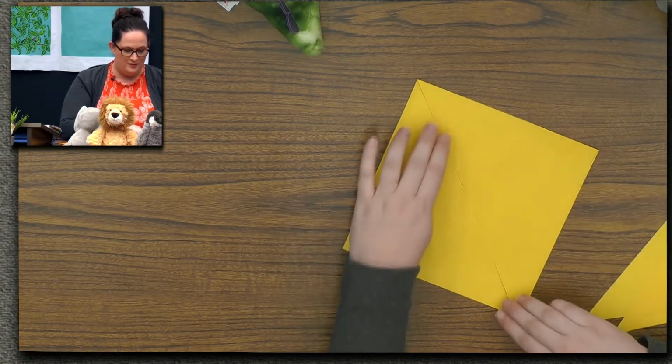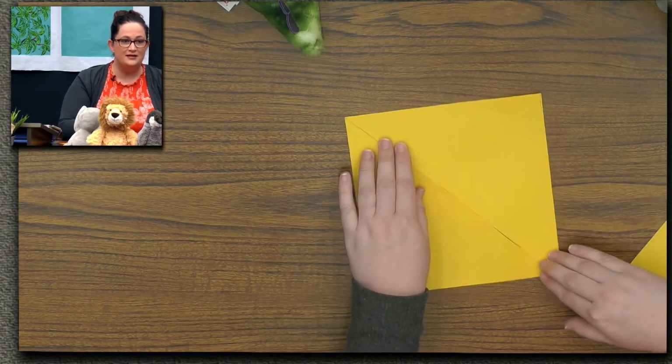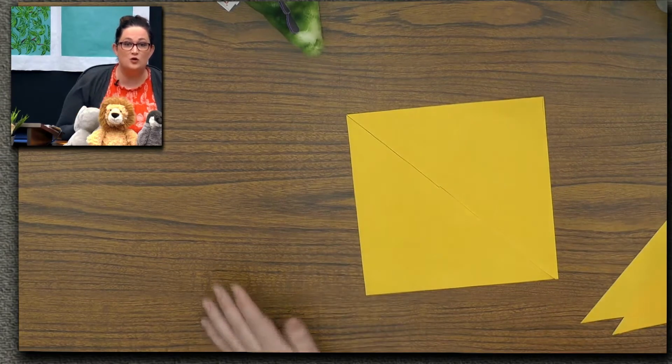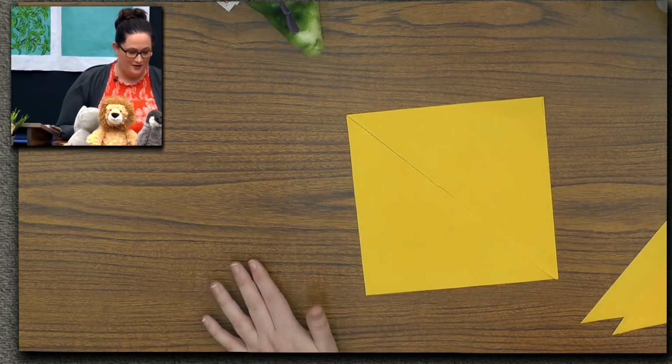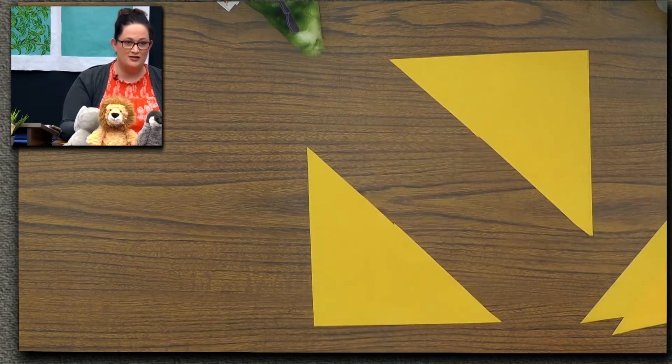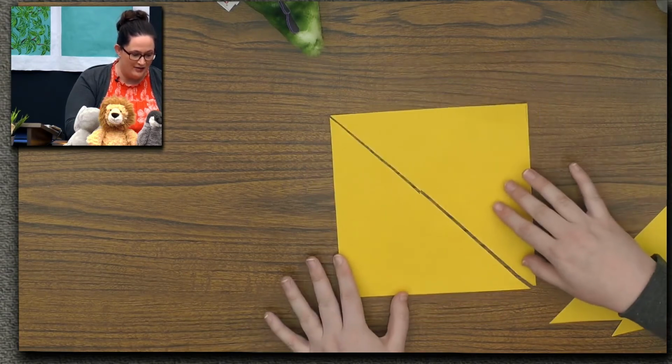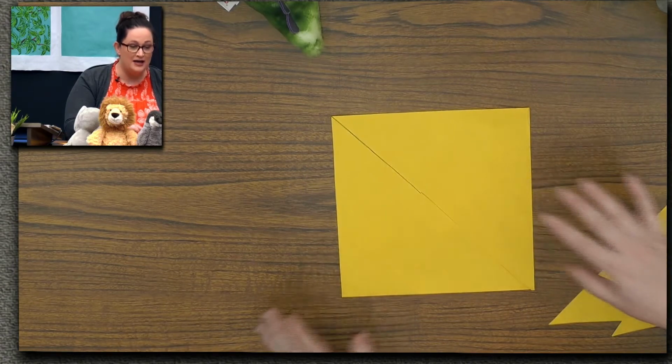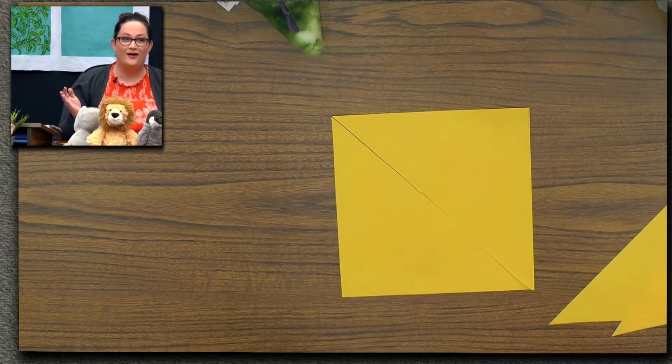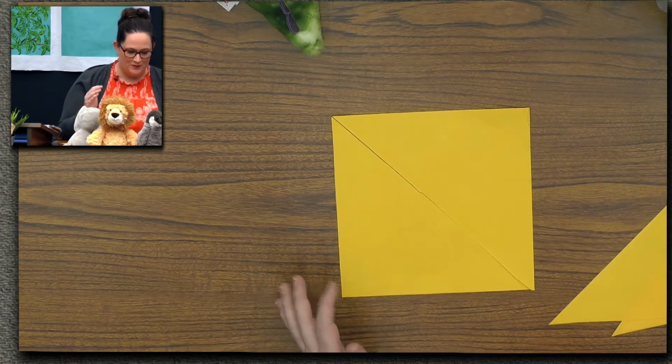Wait a minute. Look, friends. We made a square. We used 2 triangles. We put them together, and it made a square. Whoa. Okay.